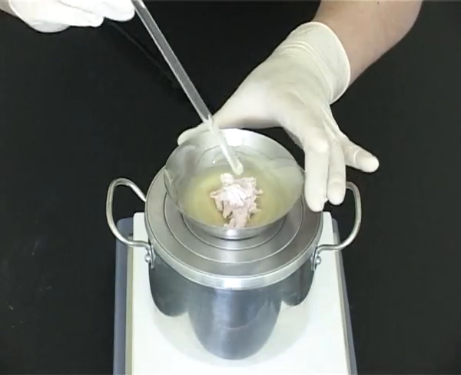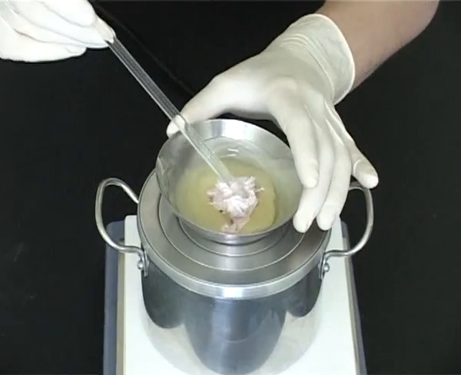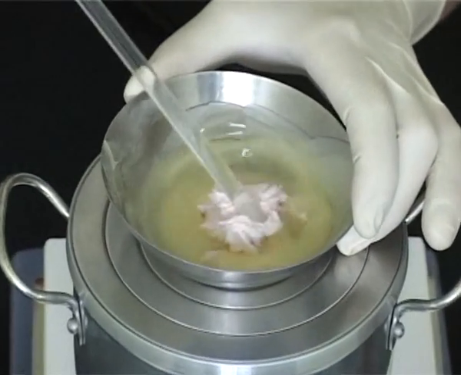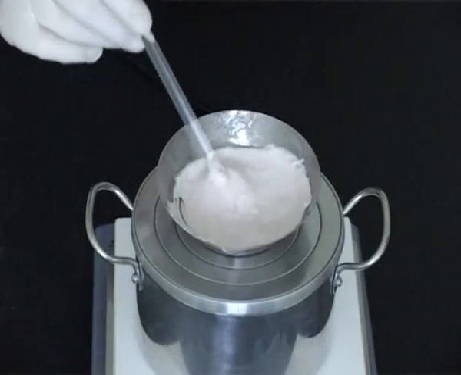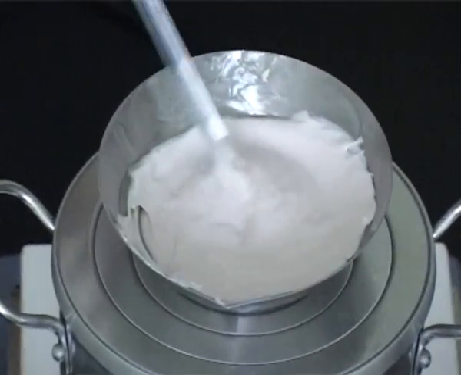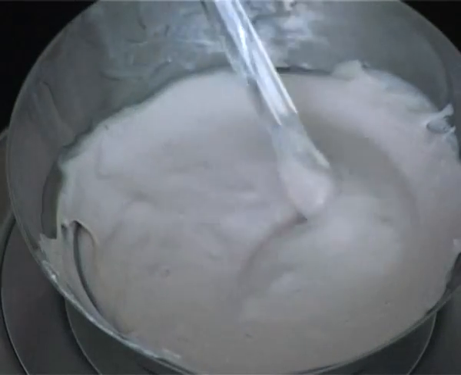Stir until homogeneous, reheating if necessary. Once homogeneous, the ointment may be removed from the heat source and stirred gently until cooled.